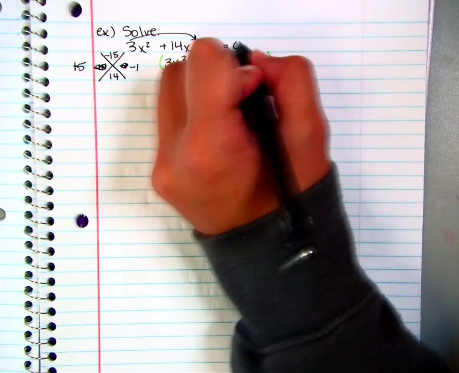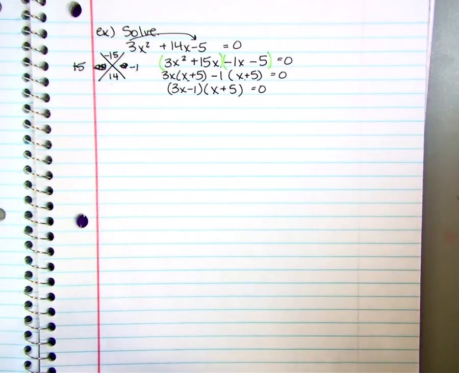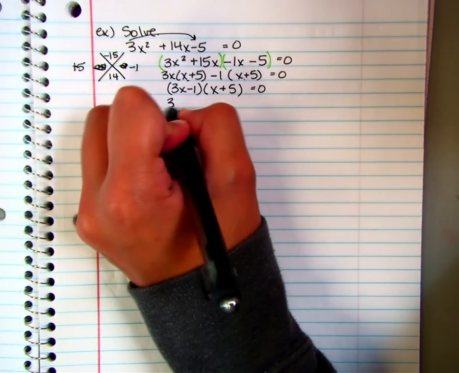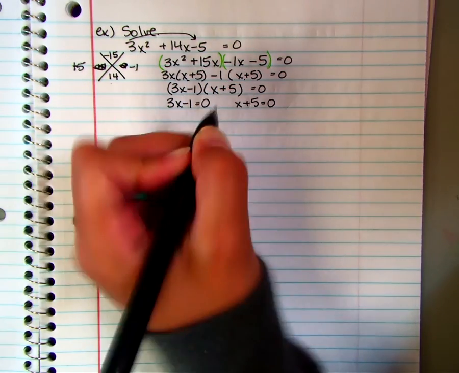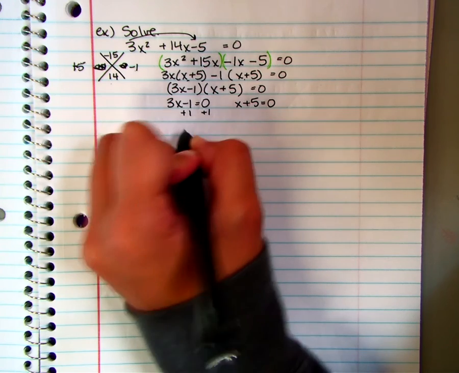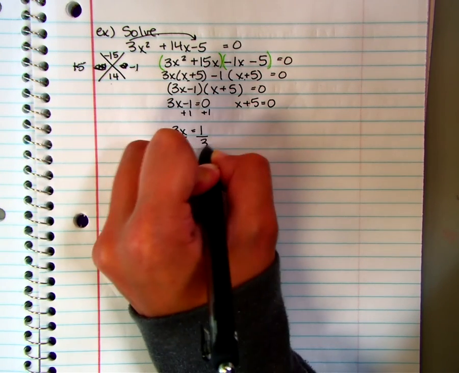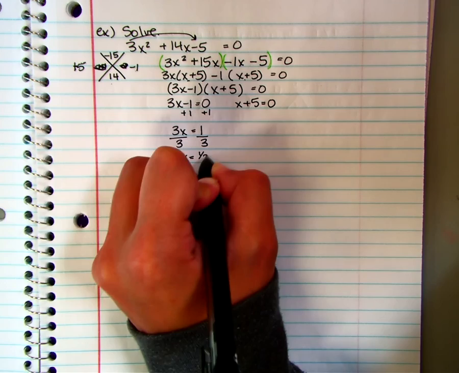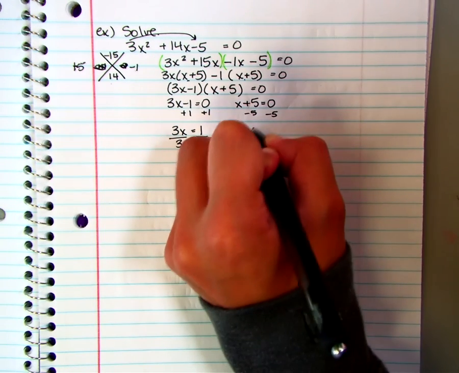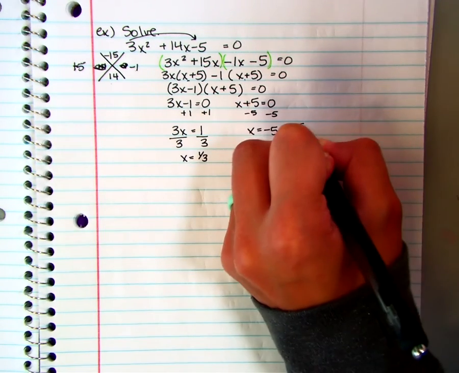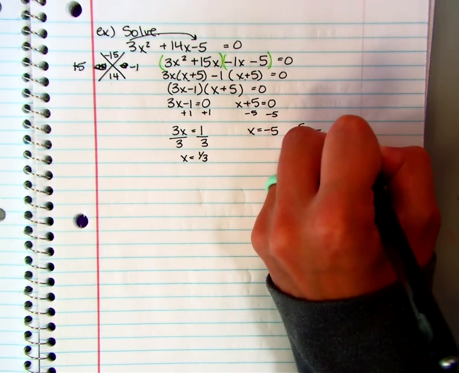Since the direction said solve, technically it's equal to 0. And then we're going to set both of those factors equal to 0. And then we will solve. And so I'm solving really quickly, but you can pause it and solve it just to make sure you know how as well. So my 2 solutions should be negative 5 and 1/3.